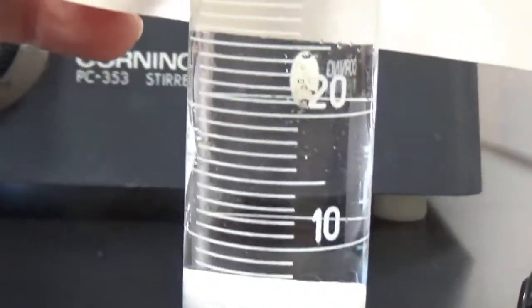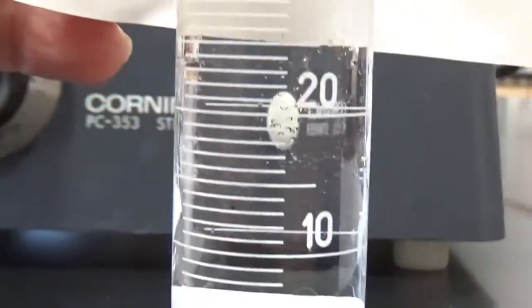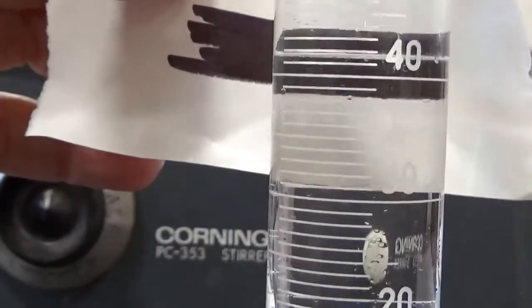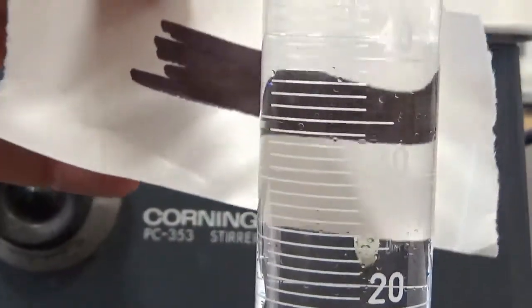It's hard with the camera, honestly. Looks like it's between 41 and 42. Okay, but I'm going to try to get it better. Actually, it looks like it's just about like 41.8.